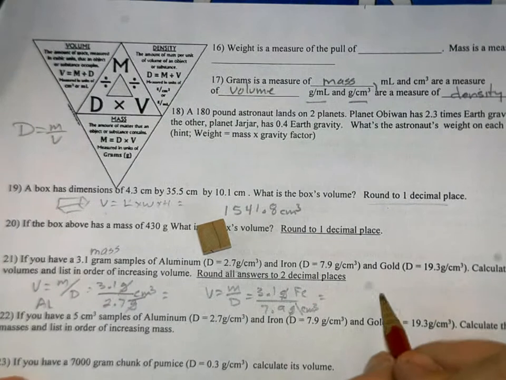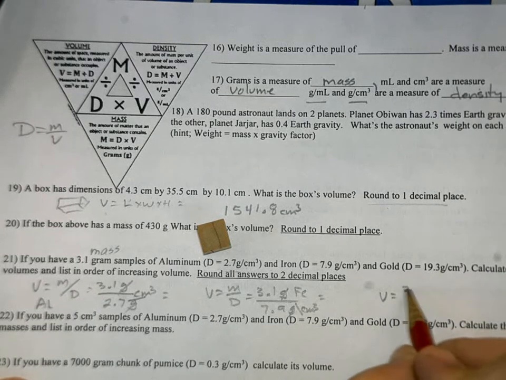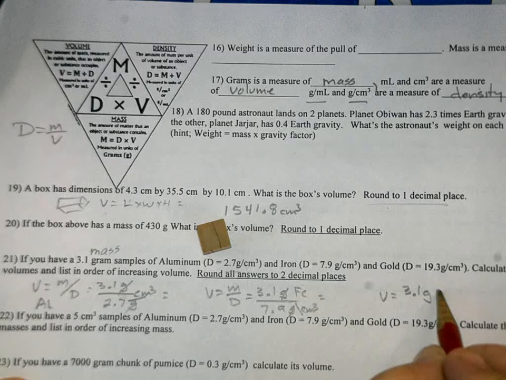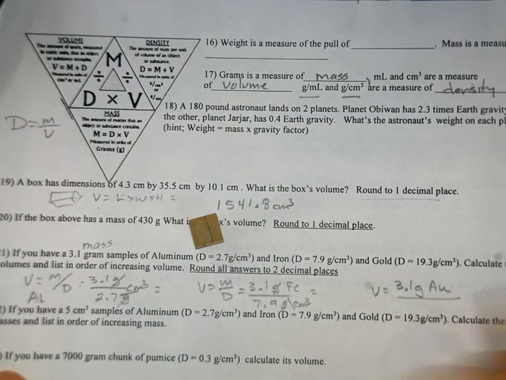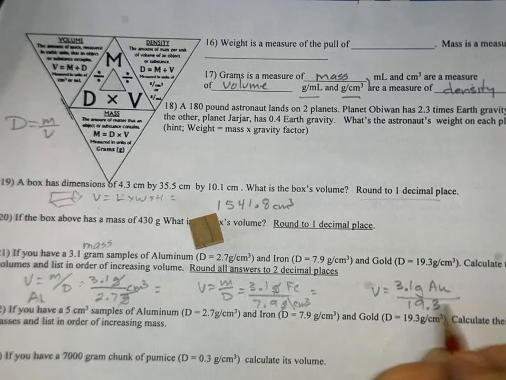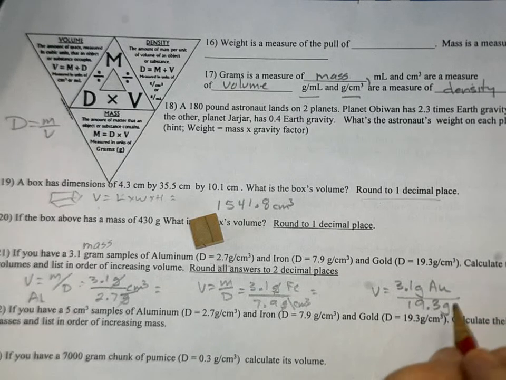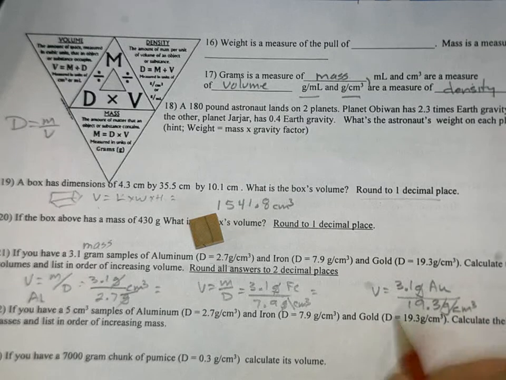And then lastly, the volume of gold is going to be 3.1 grams of gold. The symbol for gold is Au. And the density of gold is a whopping, it's not the most dense element, but it's one of the most dense, and it's grams per centimeter cubed. The grams can cancel out.